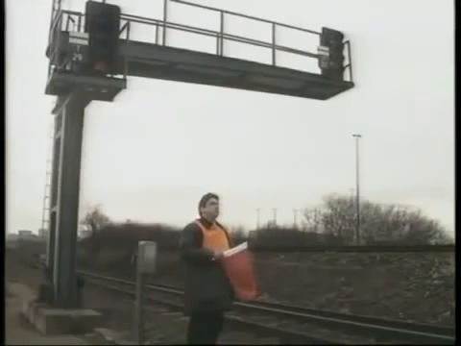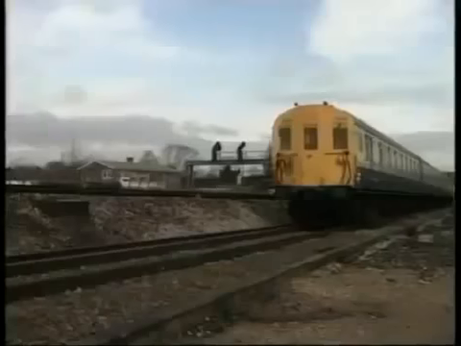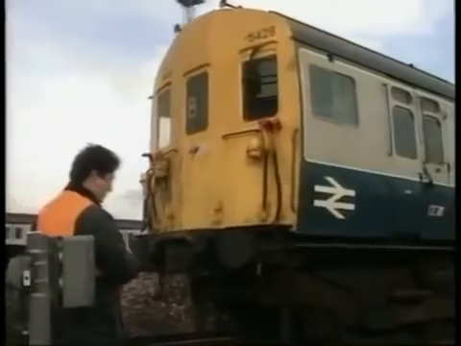So far, we have looked at the various forms of fixed signalling used by British Rail. Where a signal is defective or cannot otherwise be cleared, a hand signalman may be positioned at the signal to relay the instructions of the signalman. He will exhibit to the driver of an approaching train a red flag by day or a red hand lamp by night.